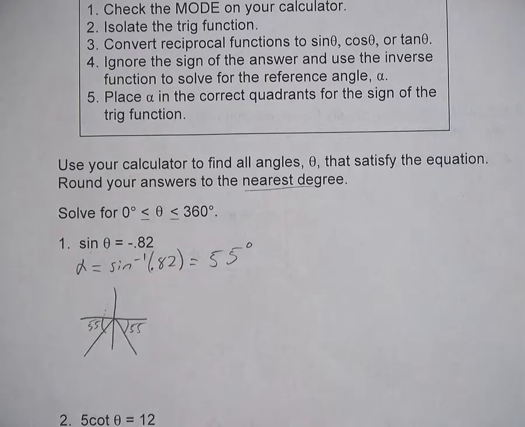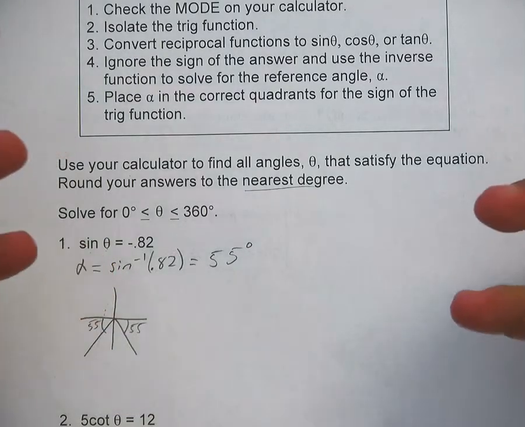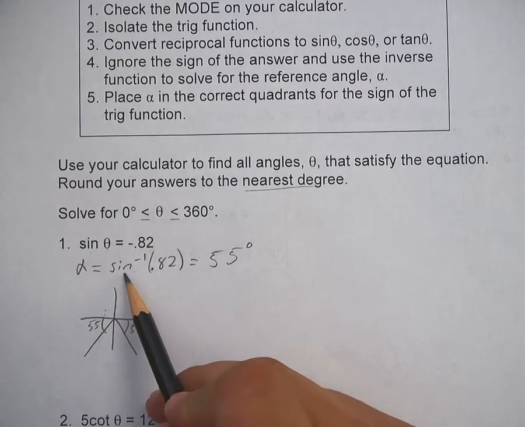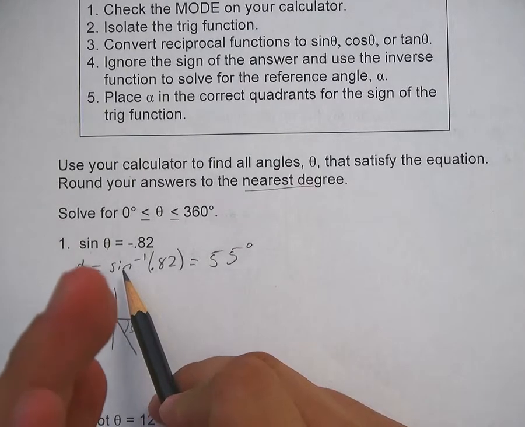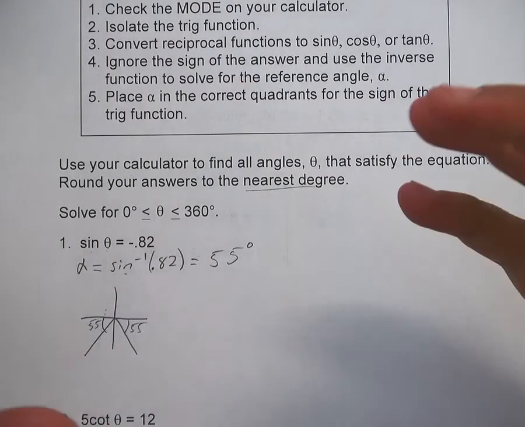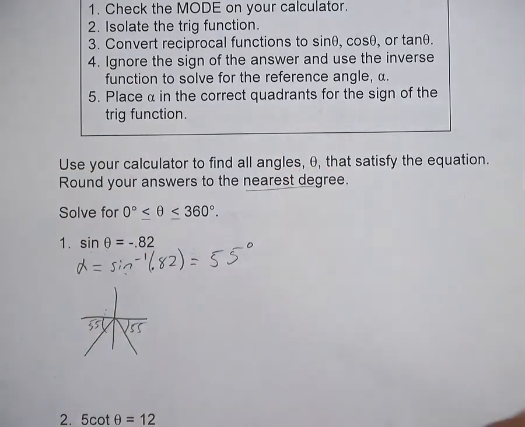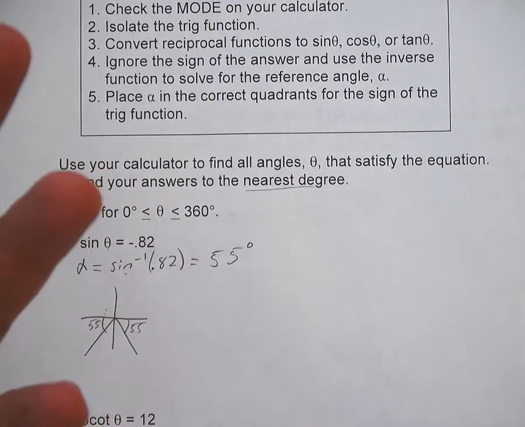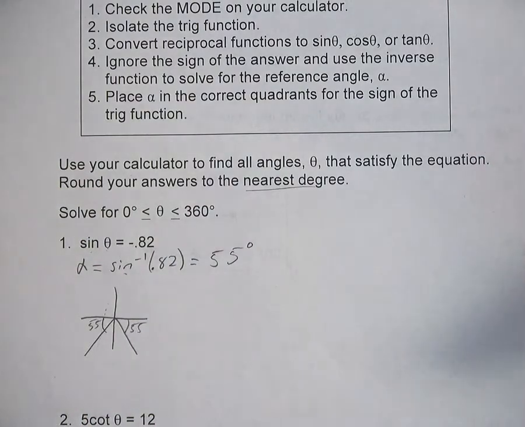So it's a little bit different than yesterday. If you remember from yesterday's lesson, we took the reference angle directly off our unit circle. Well, what this right here does is allow us to get away from the unit circle, because the unit circle is fantastic, but it's so limited on what you can do. You can only use 30, 45, or 60. Well, now we can use anything we want. So I got a reference angle of 55 degrees.